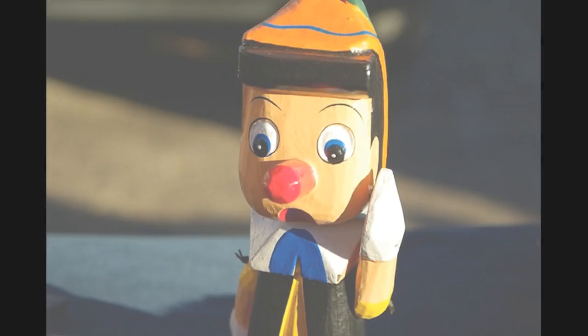And basically, I'm going to be covering a variety of different paradoxes. So anyway, let's get started. I'm going to start with one that's very simple. And this one's going to be called the Pinocchio paradox. And it goes a little something like this.